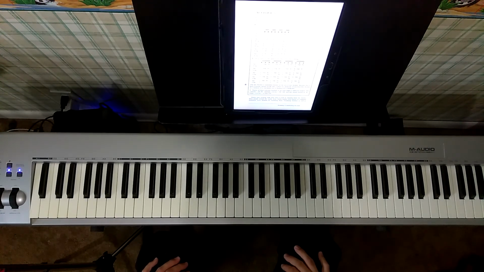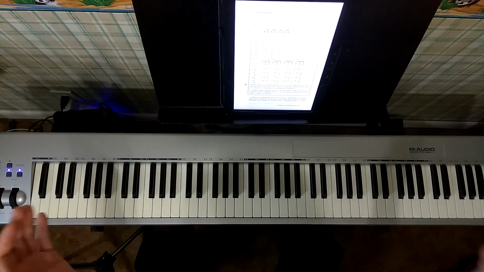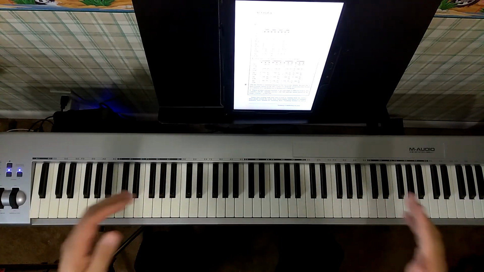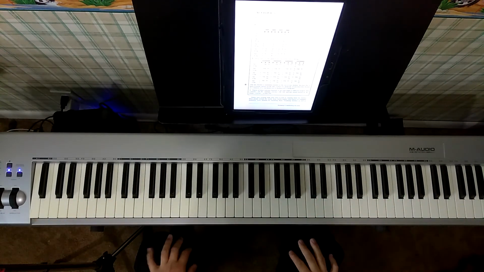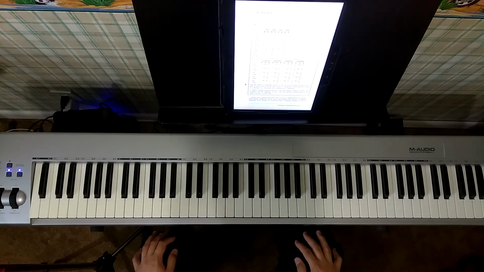Then we have 2 and 4. 1 triplet, 2 triplet, 3 triplet, 4 triplet. Next, we have the 1 and the let of the triplet. Kind of like the swing: da, da-da, da-da.